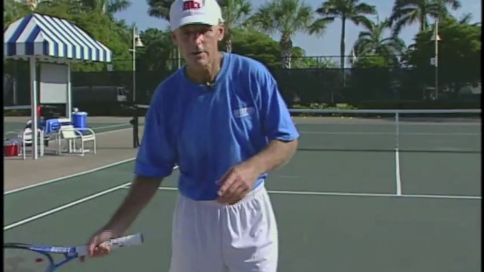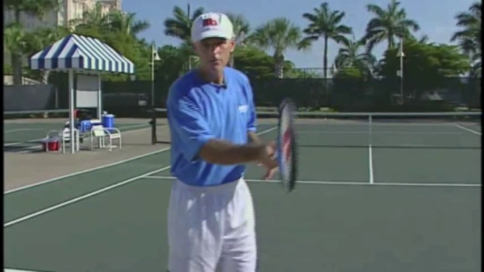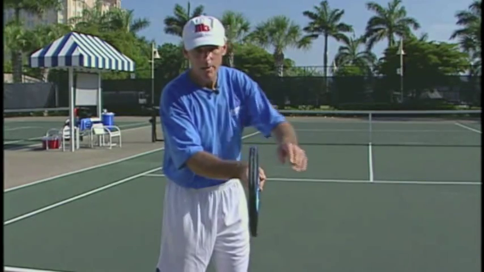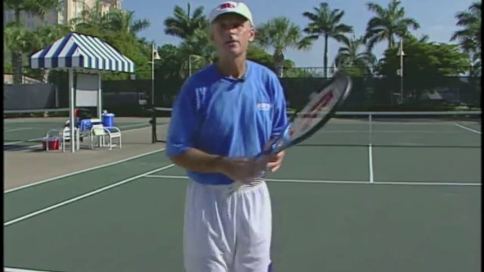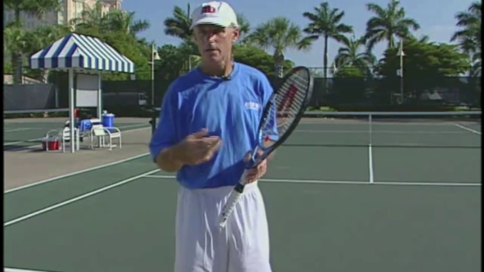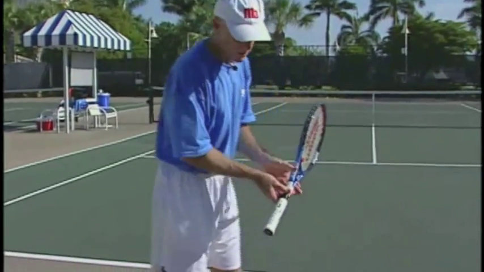The racket is moving from low to high, and the racket is vertical at contact. Remember, you're hitting the equator of the ball and brushing up. Now, the grips that I recommend are Eastern and semi-Western. Okay, remember, to find our grips, we go to the racket handle.